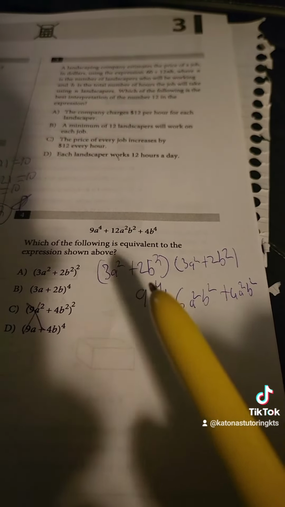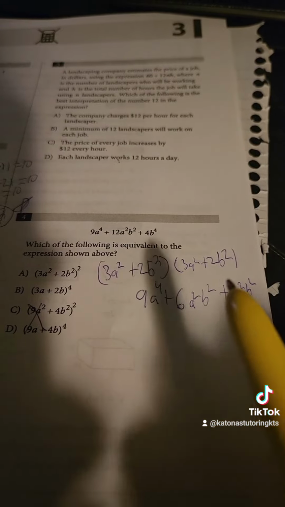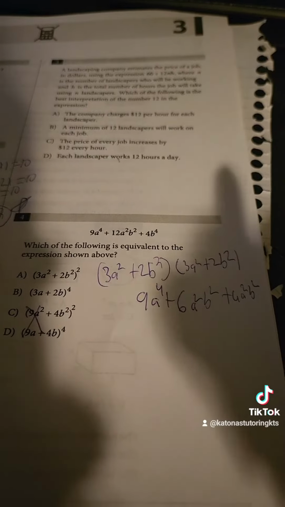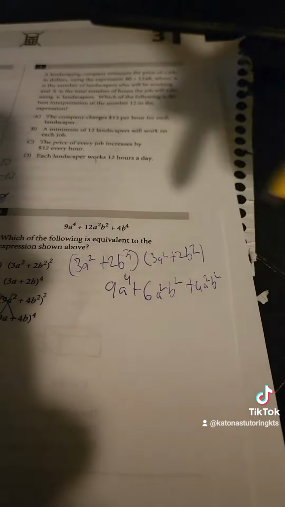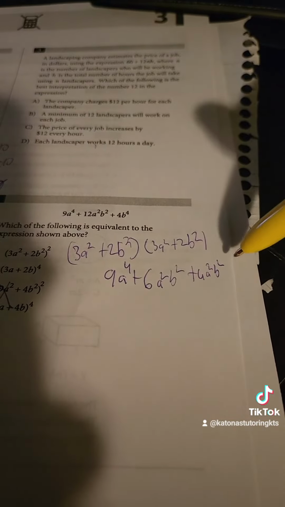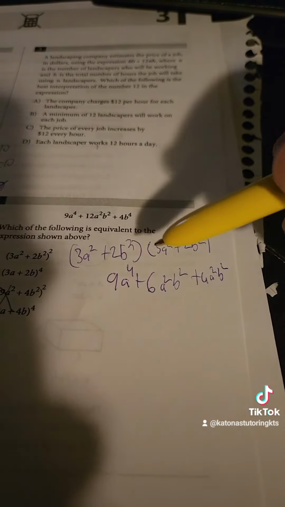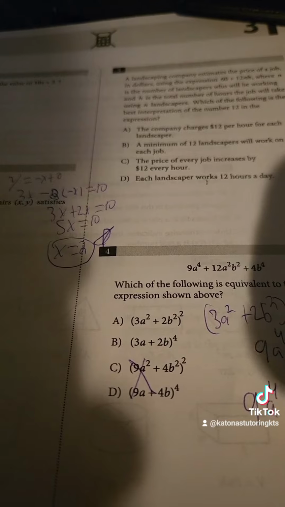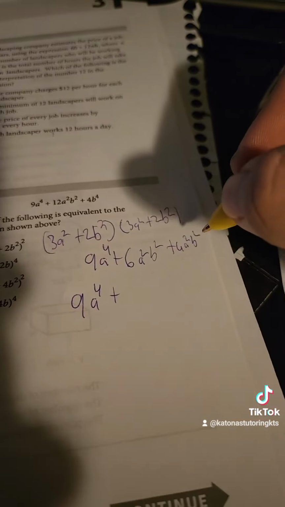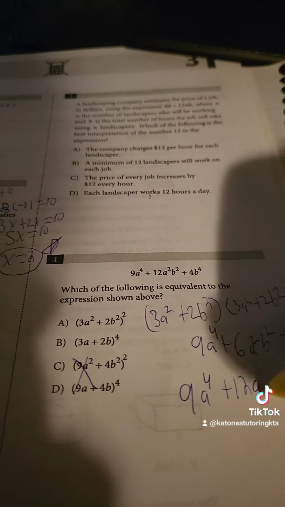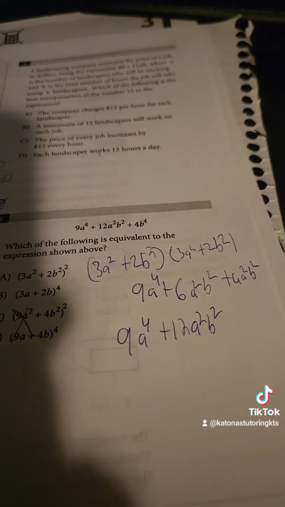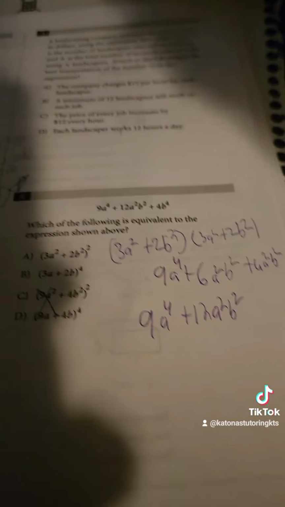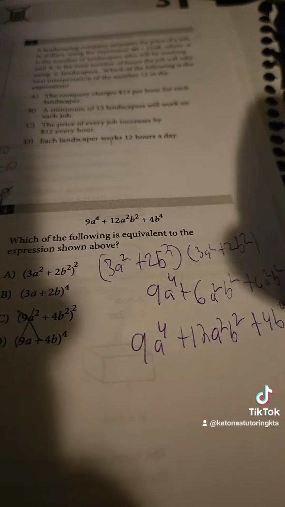Then I do it again. 3a squared times 2b squared should give me 6a squared b squared. And then 2b squared times 2b squared should give me 4b to the fourth power. So when I combine like terms, I didn't have room to write 4b to the fourth, so I'm going to write it when we get down there. I'm going to just combine like terms. So I'm going to have 9a to the fourth power, then 6a squared b squared plus 6a squared b squared should give me 12a squared b squared. And then I had the 4b to the fourth power from the ending terms. So that's 4b to the fourth power.